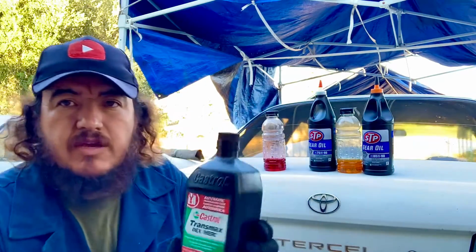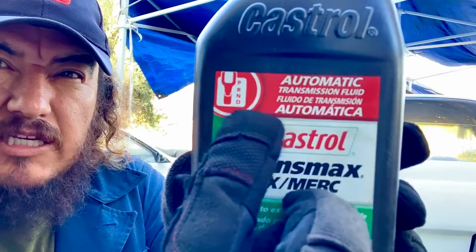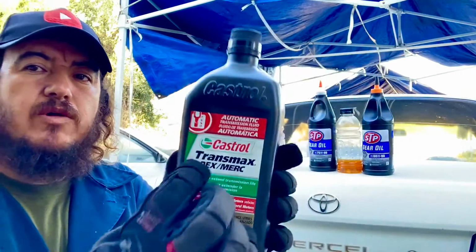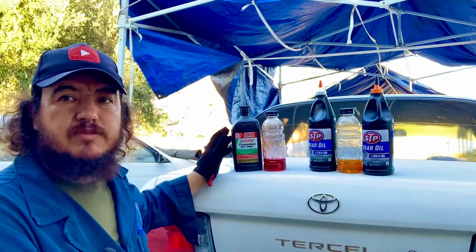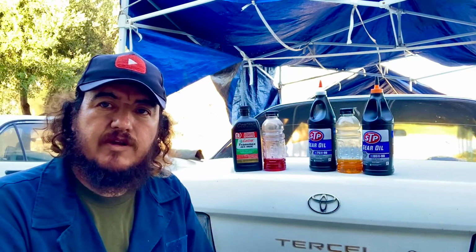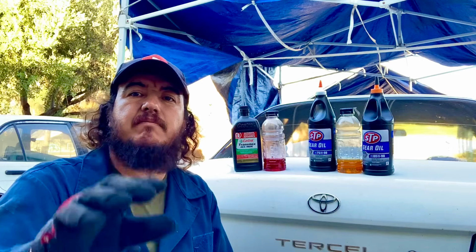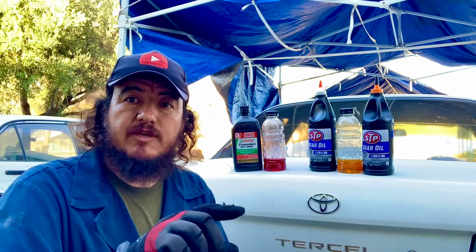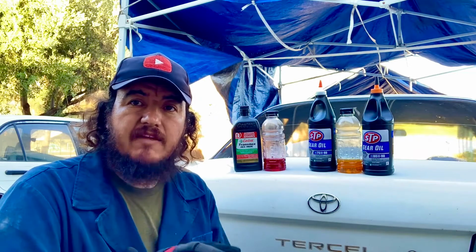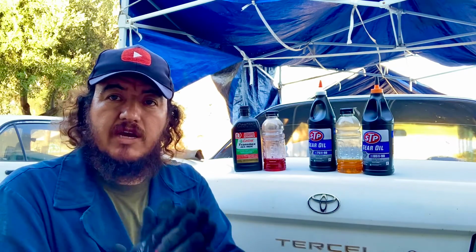You gotta make sure when you buy your oil that it says automatic transmission fluid, and you don't get the wrong transmission fluid. Make sure you buy the one recommended by the manufacturer, and you just add what it needs, because if you have too little, it's bad. If you have too much, it's bad as well. So you gotta be careful on that.